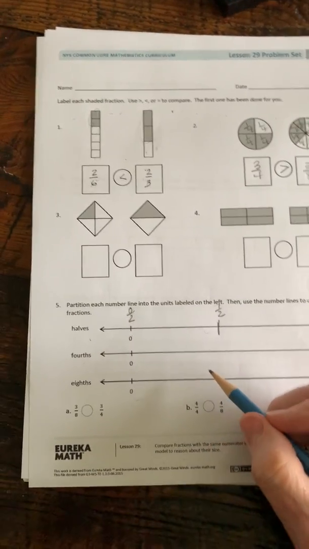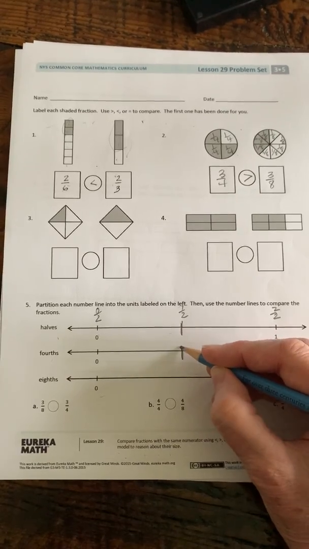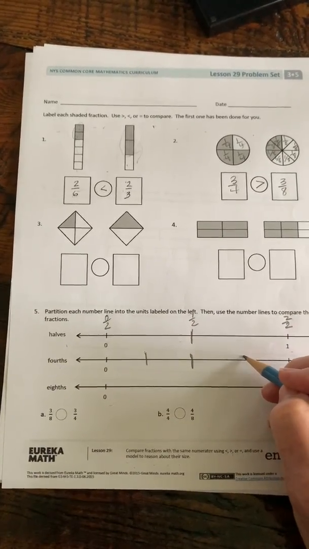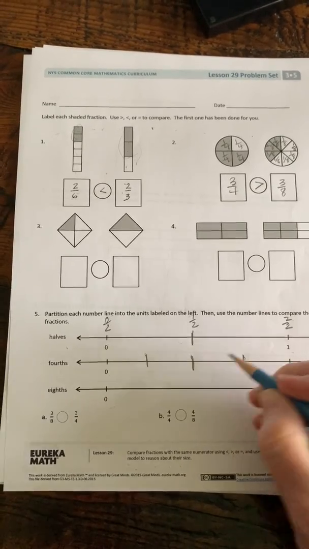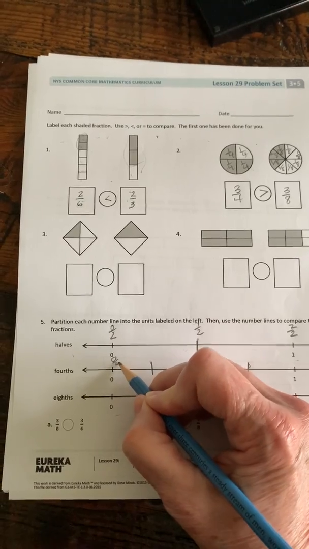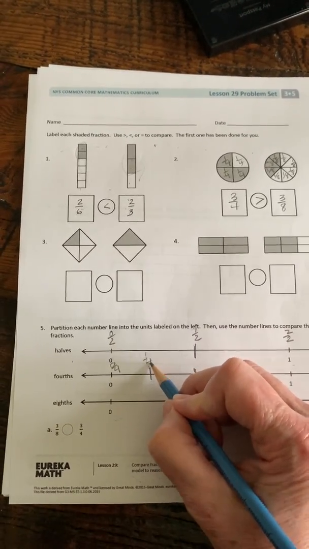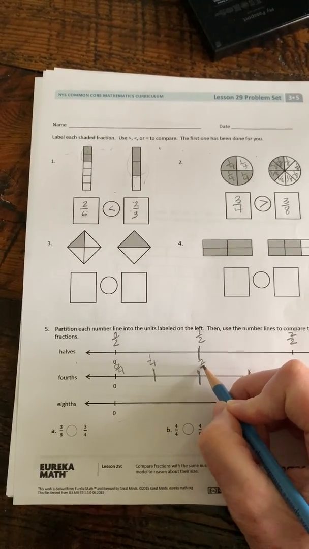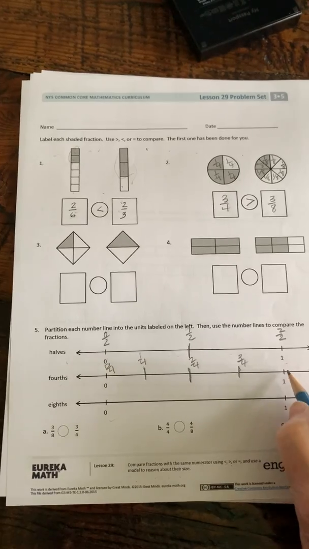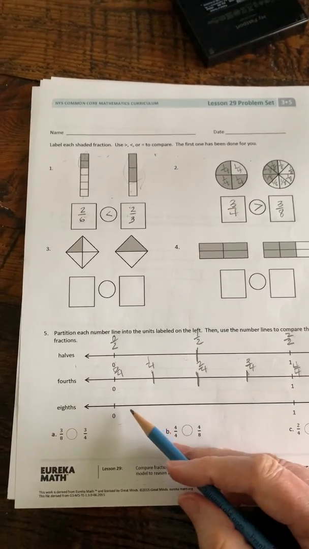Okay, the next one says fourths. So we know how to do fourths. We make our halves first, and then we split our halves in half, and that just gives us a better chance of making equal parts. Okay, and then when I label these, I'm going to try to write small so I can fit it in here. This will be 0/4, this will be 1/4, this will be 2/4, this will be 3/4, and this will be 4/4.